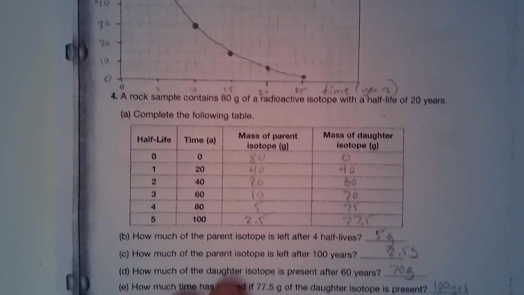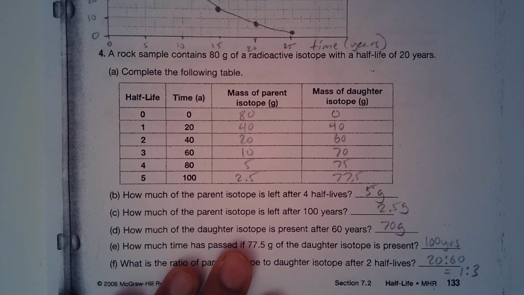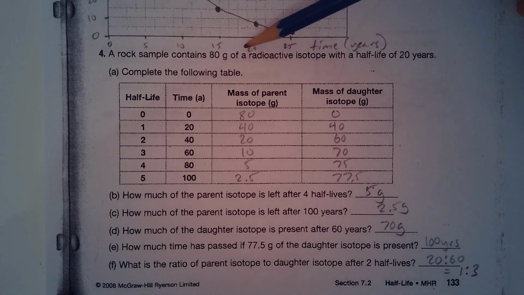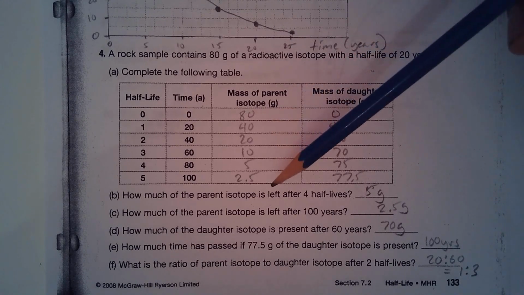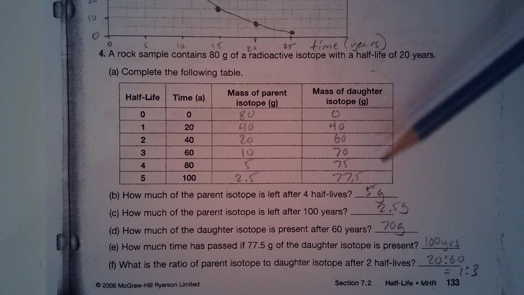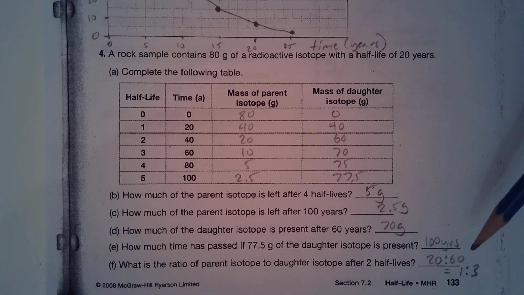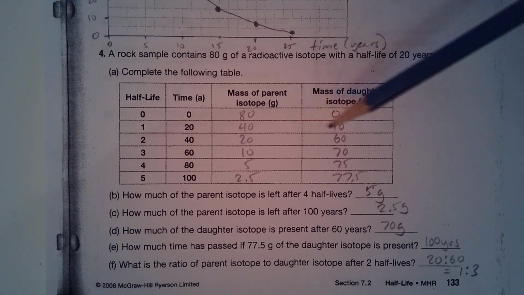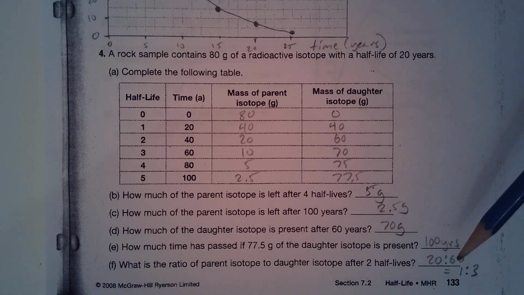Here's another one with the mass of the parent isotope. So starting with 80 grams, and then every 20 years it drops by a factor of 2, divided by 2. And then here's your daughter isotope. Now let's look at the last one here. The ratio of the parent isotope to the daughter isotope after 2 half-lives. So what's happening, here's your parent, here's your daughter. So it's 20 to 60. So that means 20 parent to 60 daughter. And so when you do these type of ratios, you should always put that in lowest terms. Okay, so the correct way to put that is 1 to 3.